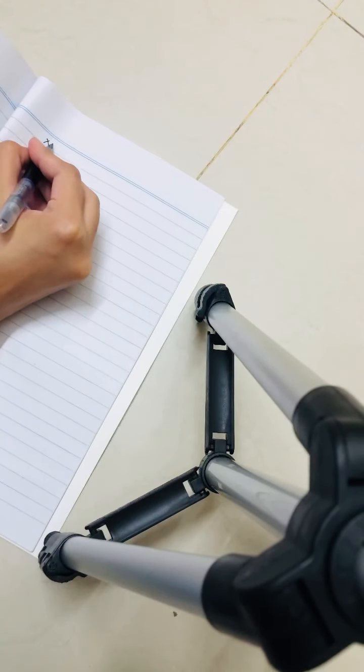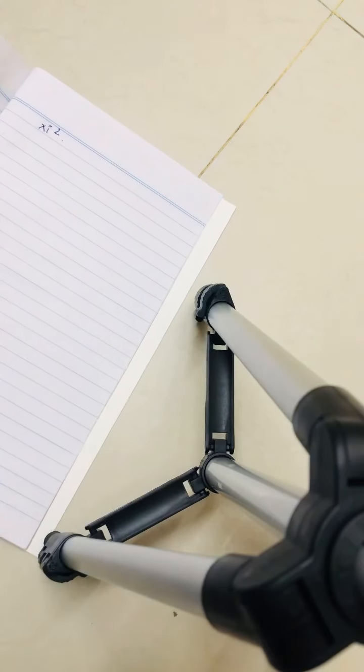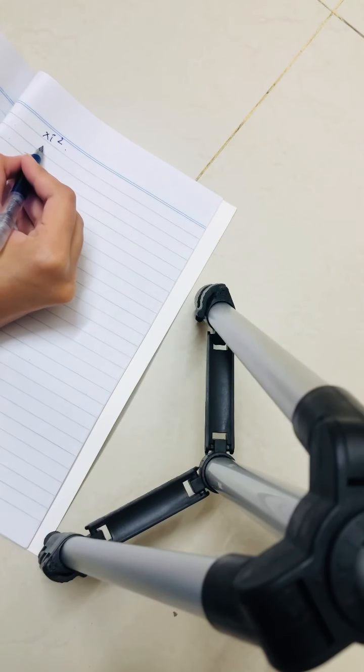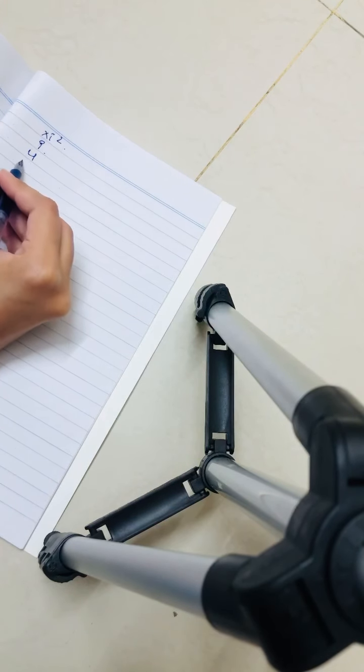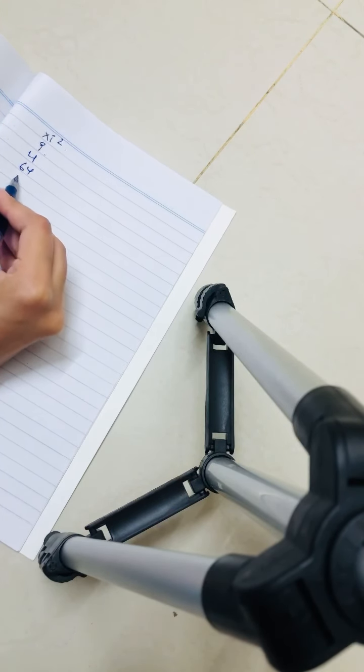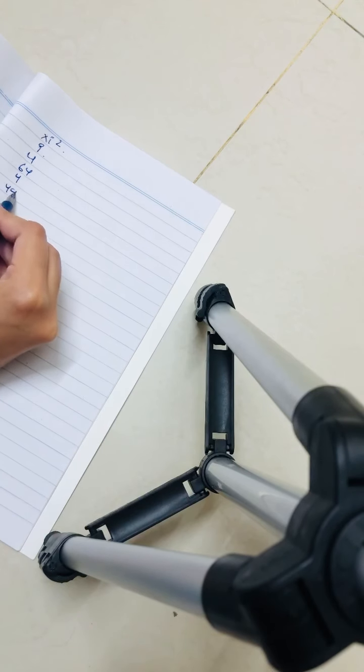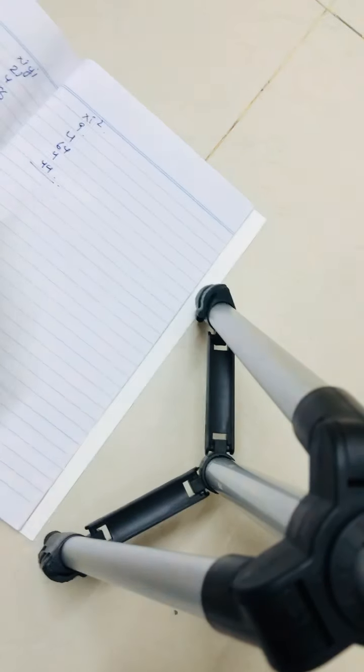Xi square: 3 square is 9, 8 square is 64, 7 square is 49. Let's add it.